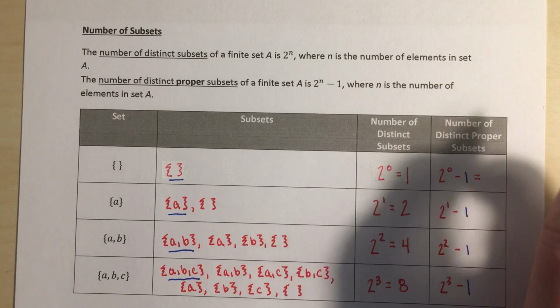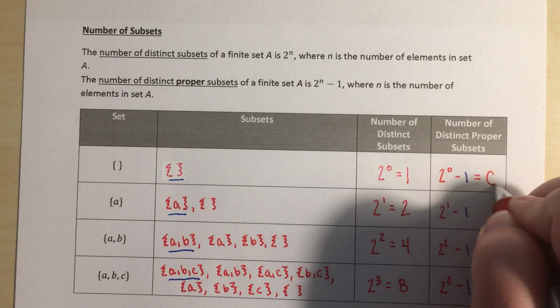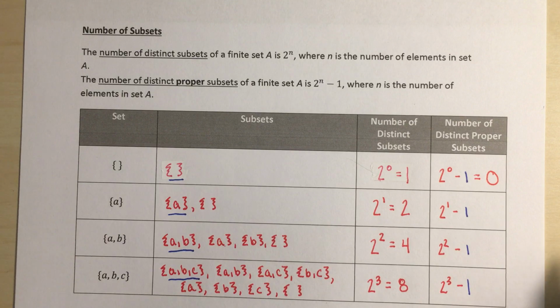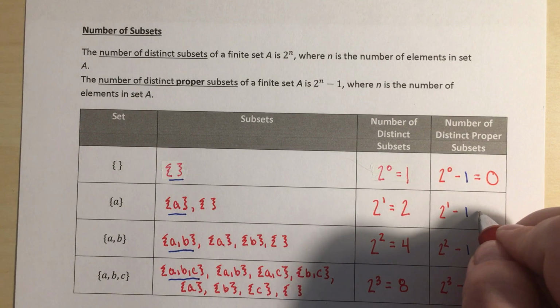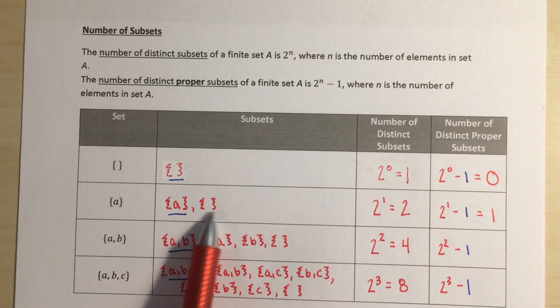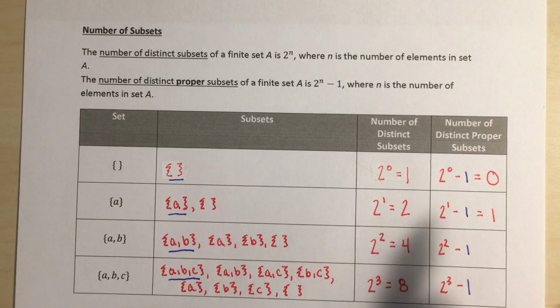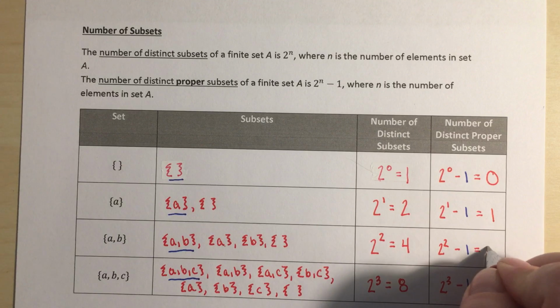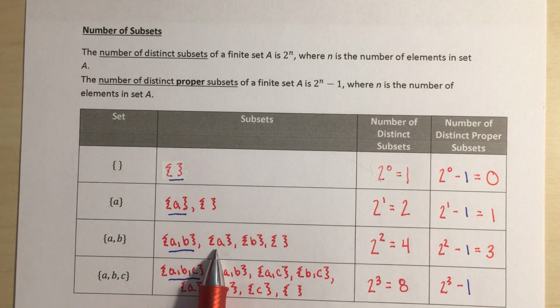So for the number of distinct proper subsets, we have 0 proper subsets of the empty set. 2 to the first is 2, 2 minus 1 is 1. We have 1 distinct proper subset. 2 squared minus 1, 4 minus 1 gives us 3. We have 3 proper subsets. 2 cubed minus 1, 8 minus 1 gives us 7. And we have 7 proper subsets here.